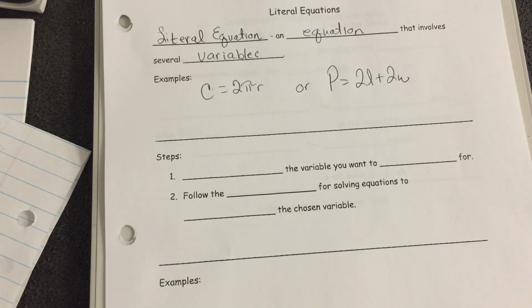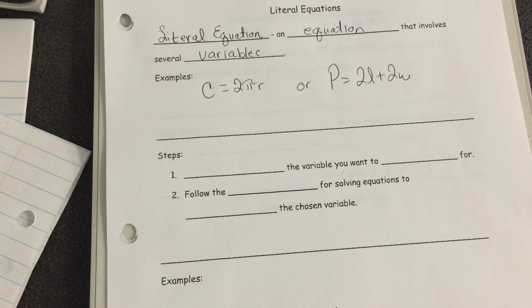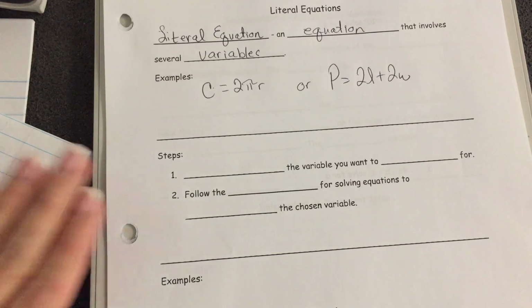All right, so how do we solve literal equations? Well, when you're solving a literal equation, they're going to say, here's the equation, solve for r. And when they say solve for r, what they're saying is isolate r all by itself. If they're trying to get you to solve an equation for a variable, they just want it isolated by itself, just like I would say solve for x. You put everything on one side and x on the other. Same thing, they're just going to switch the variables on you now.